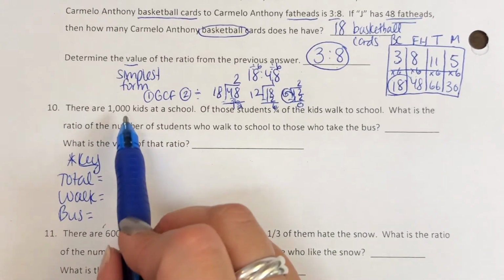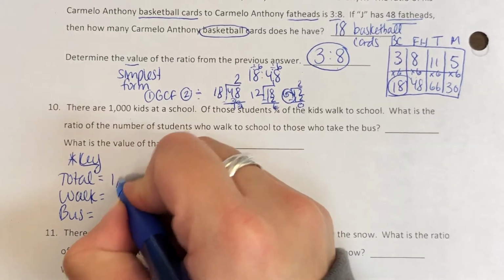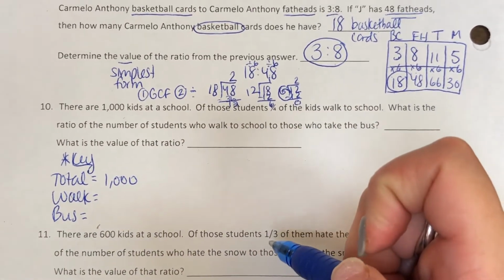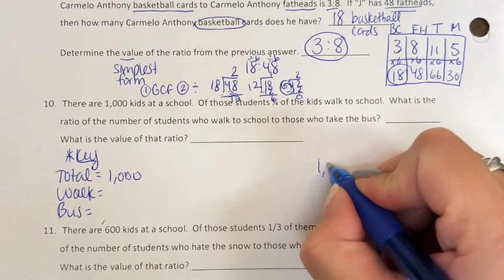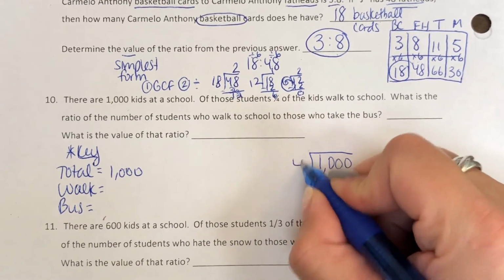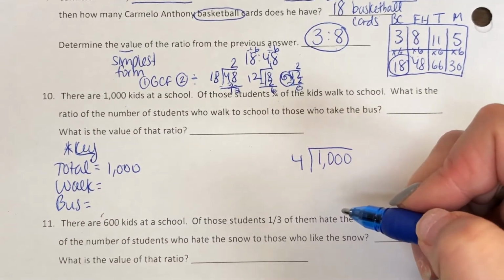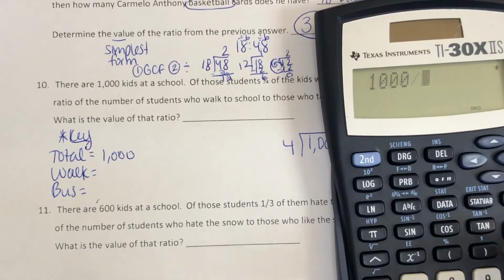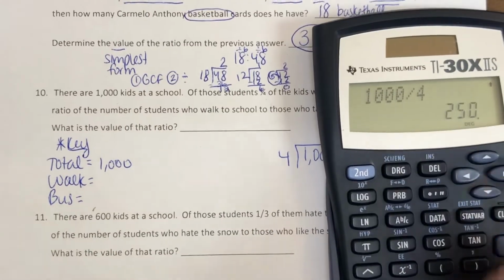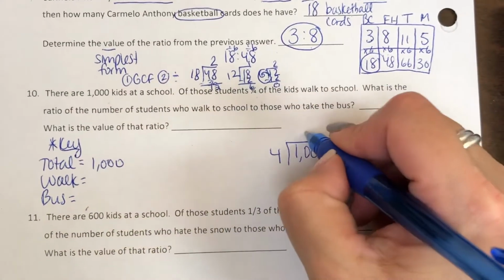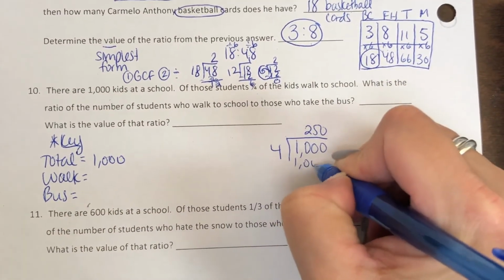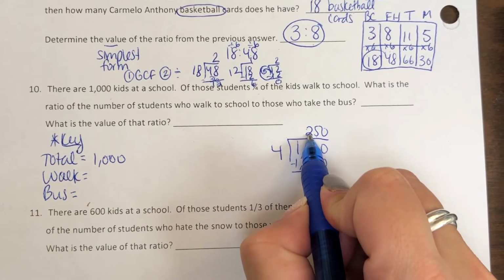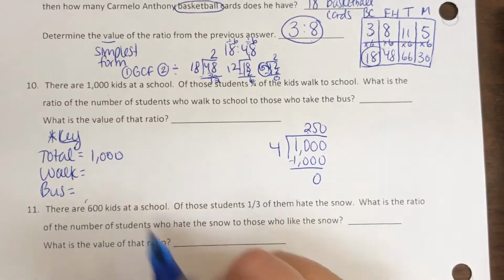All right, so you know that the total is 1,000, so you can fill in 1,000. But it says of those students, 1/4 of the kids walk to school. So in order to figure that out, you have to take your 1,000 and divide it by the denominator of 4. All right, so if you have your calculator, you can do the long division or take your calculator. 1,000 divided by 4 gives you 250, with 0 as a remainder. So 250 of the students walk to school because you divided it by 4.